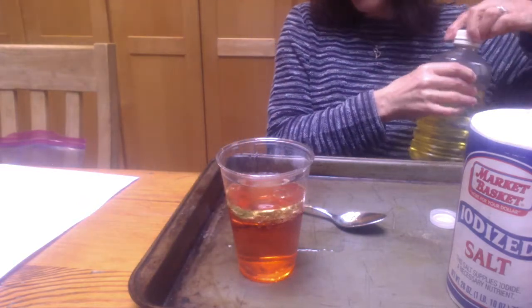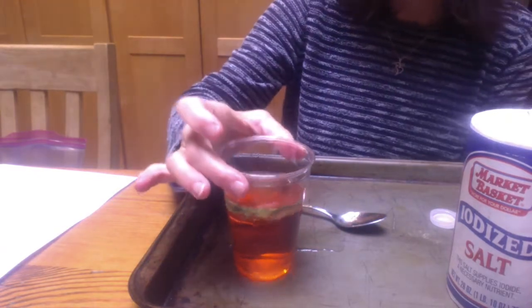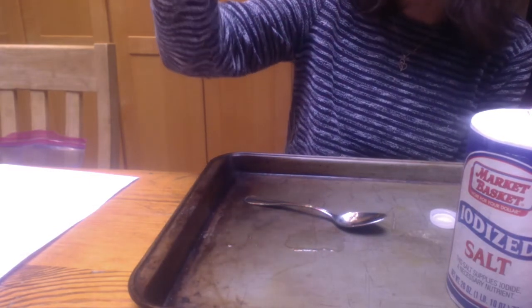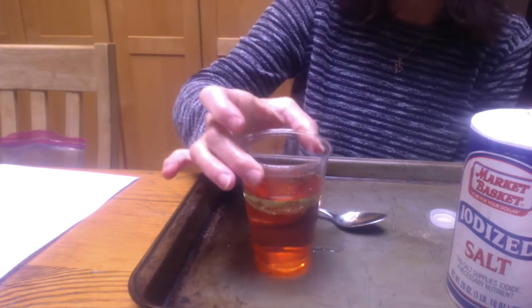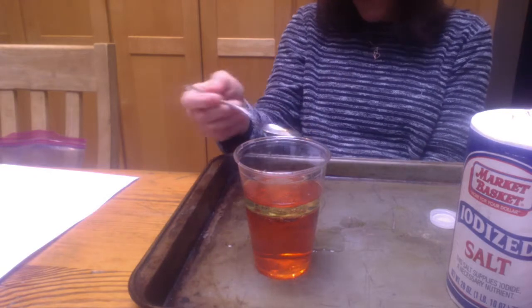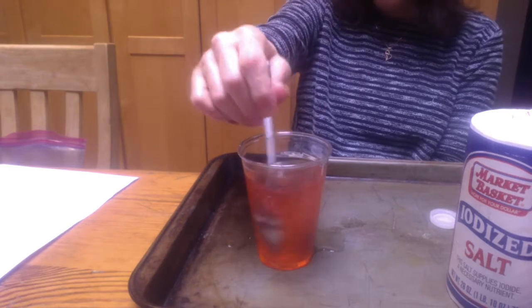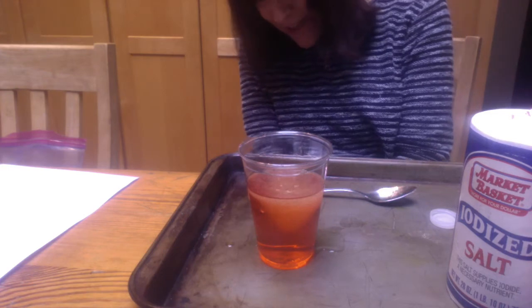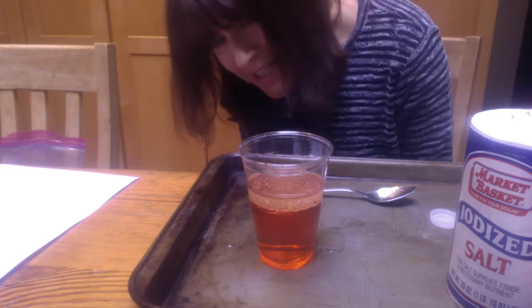Ooh, it made bubbles. And then something else happened. Can you see? Where's the oil? It's sitting on top. I see a red layer and then a yellow layer. What will happen if I stir it with my spoon? It mixed together. There's lots of bubbles. The bubbles are rising to the top.